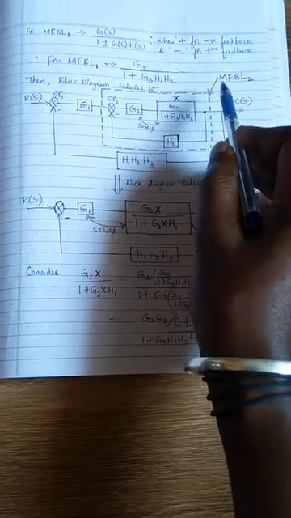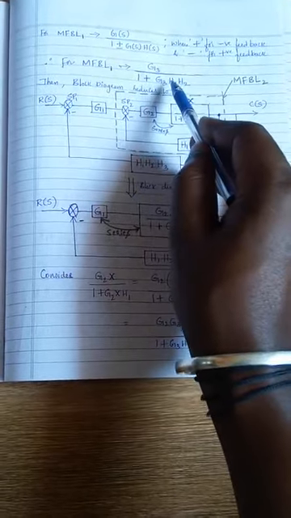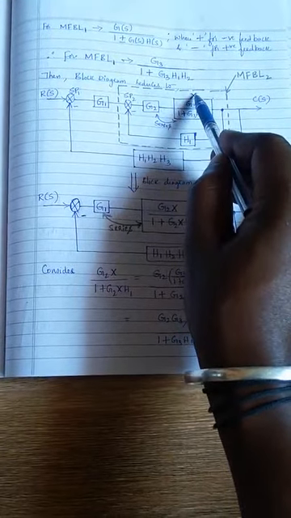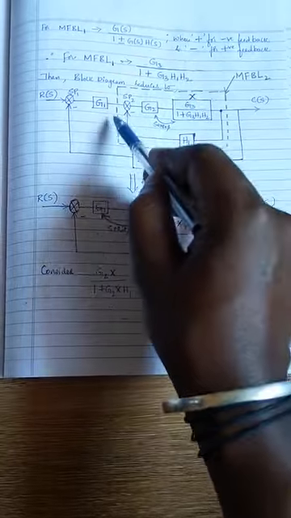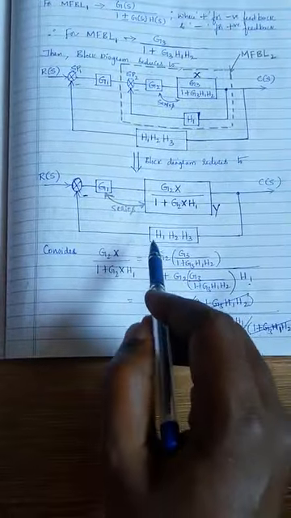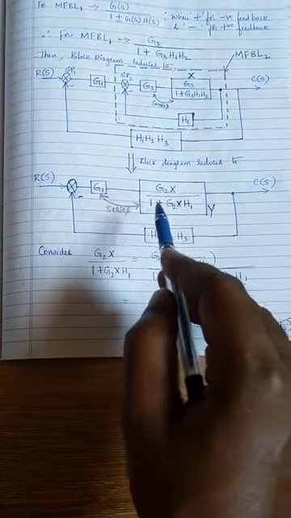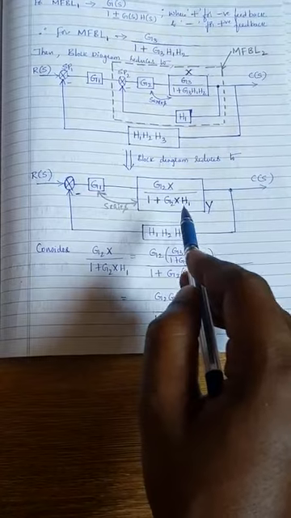Now that is taken to be MFBL2, minor feedback loop 2. So the first one is already simplified with this, and that is taken as X. Correct? And now I got the second minor feedback loop. Okay, now I am going to write it here. So G2X divided by 1 plus G2X H1.